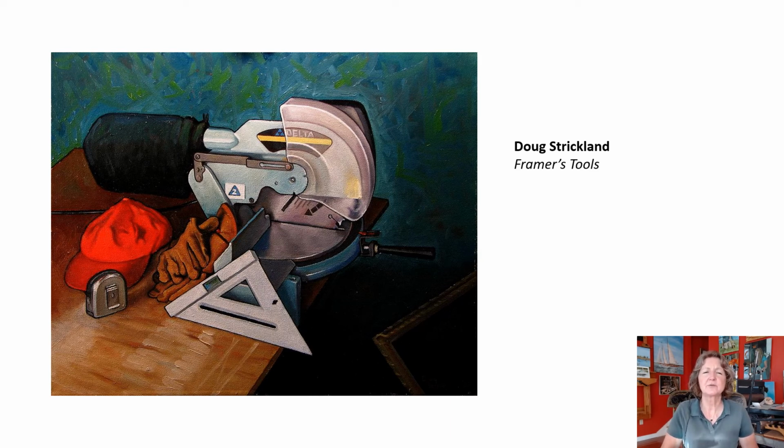And the way he's gone about it is not a super hyper realistic type of painting like those vanitas we saw earlier, but certainly it captures a moment in time. And there will be a time in the future where these tools will seem very vintage and out of date, whereas right now, you know, a circular saw of this kind of design and these tools seem to us pretty regular to have in a workshop.